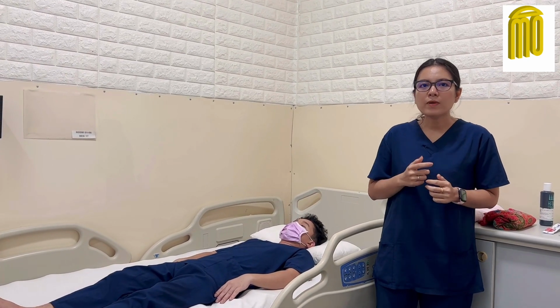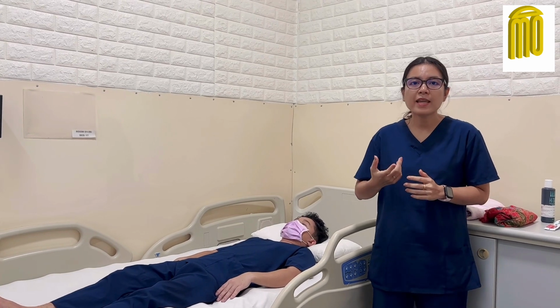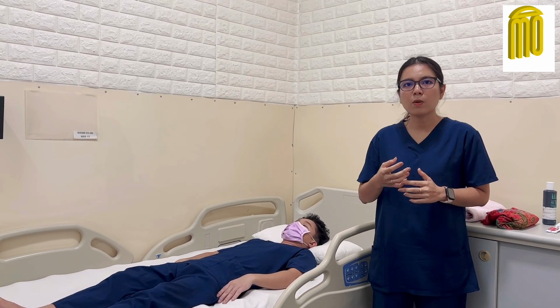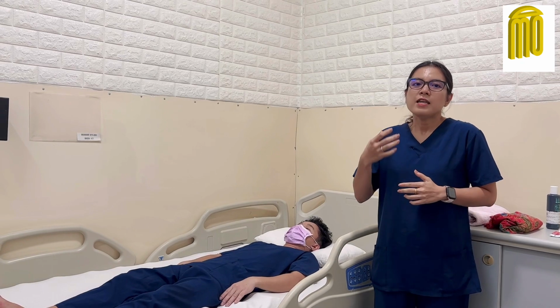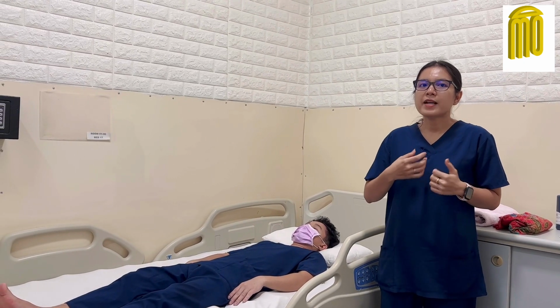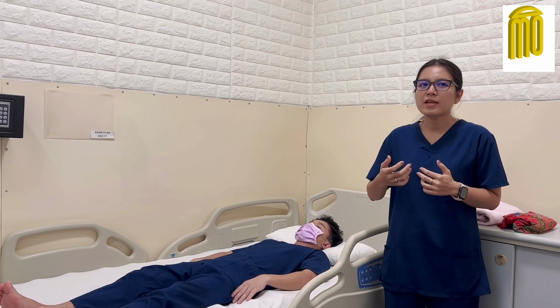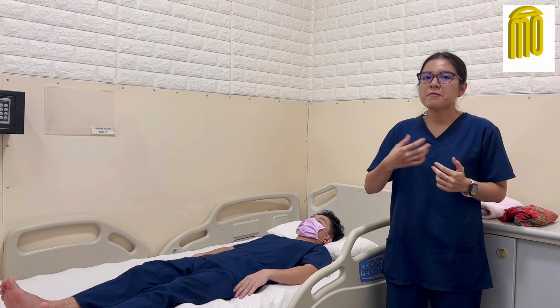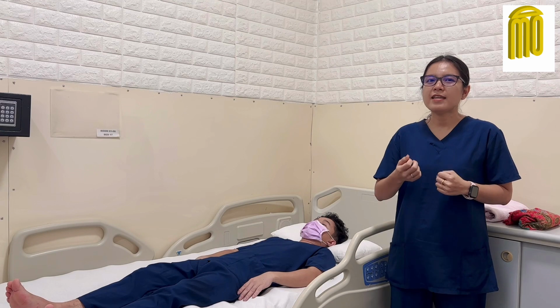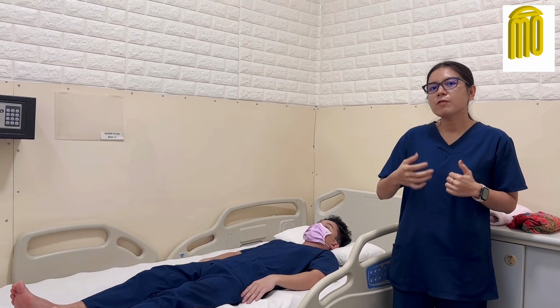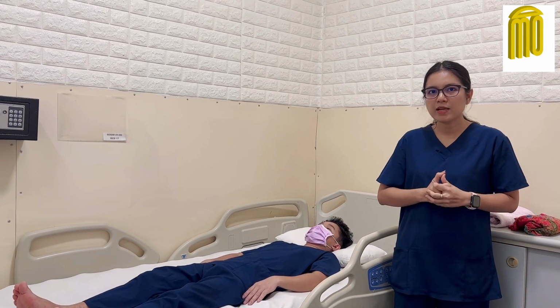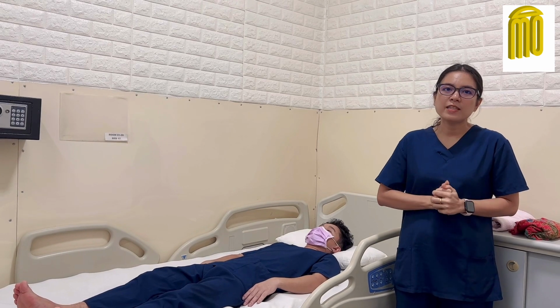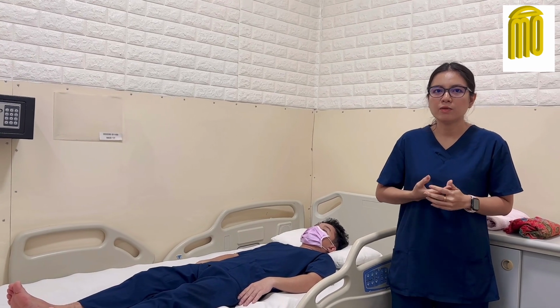And then it's always a good idea to explain whatever procedure you are going to do to the residents. Even if they cannot communicate back to you, it's always a good idea to explain what you are going to do. If you don't, they may feel scared or frightened, and they may feel uncomfortable with the procedure you are doing. So always remember to explain to the patient what you are going to do.